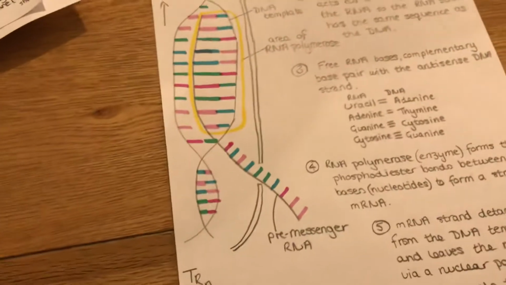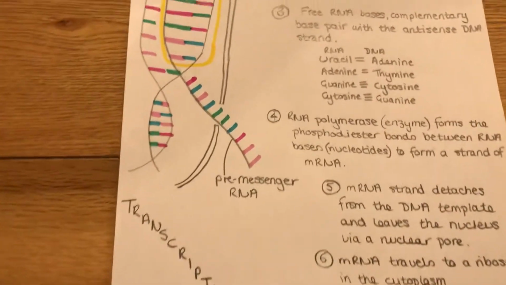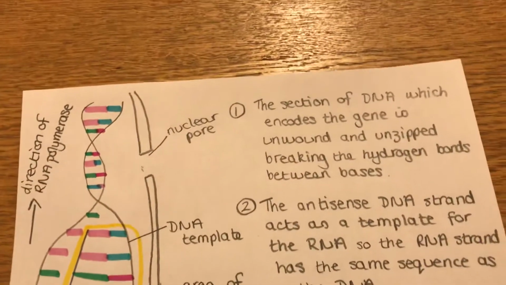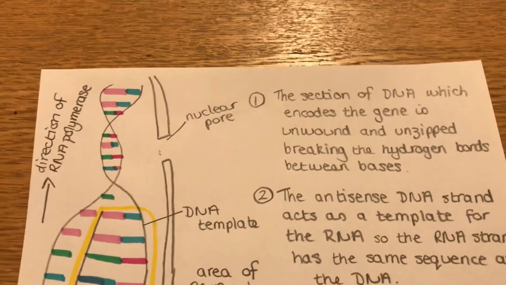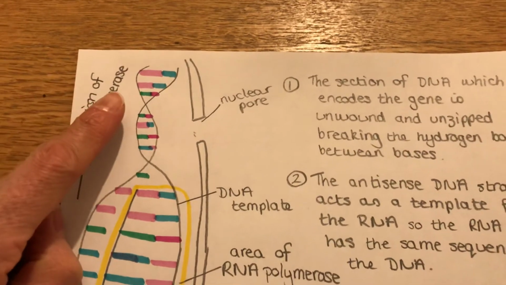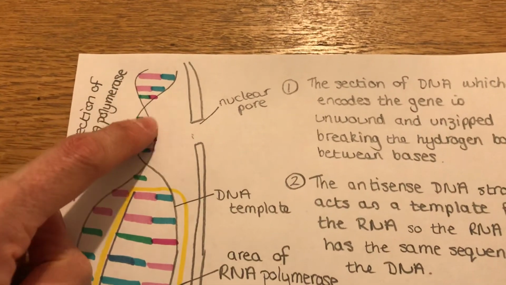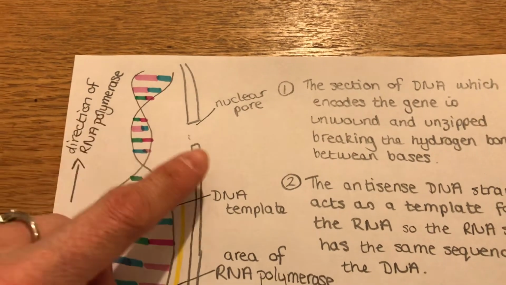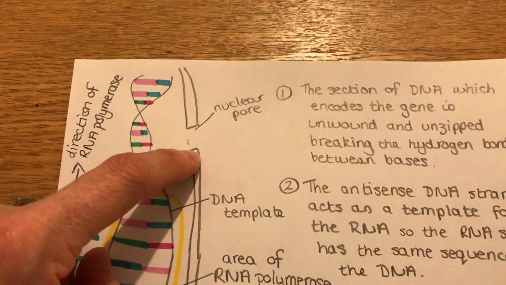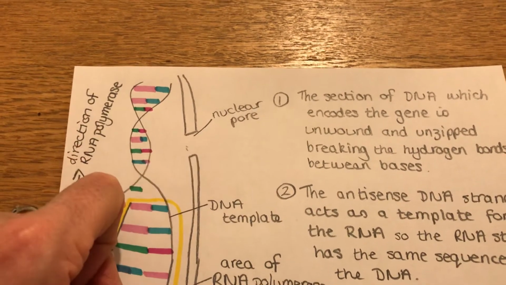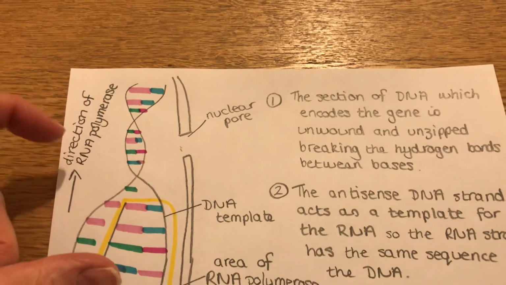So this is transcription. That's the first bit. We're going to go through transcription and translation. So as you can see, excuse my non-manicured hands, here's my double-stranded DNA with my complementary base pairing. Here is my nuclear envelope with my nuclear pore, and this is too big to get through here. So we need to make it smaller.